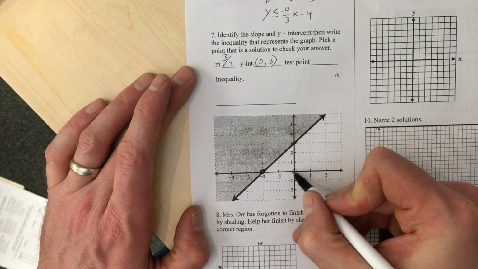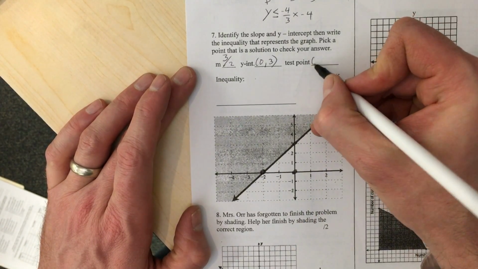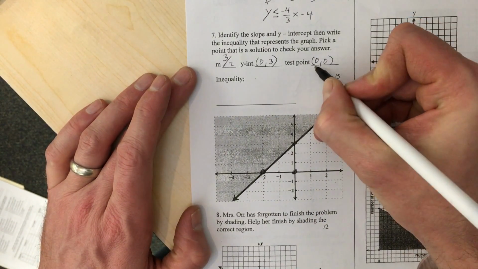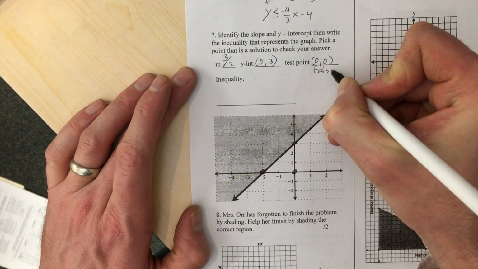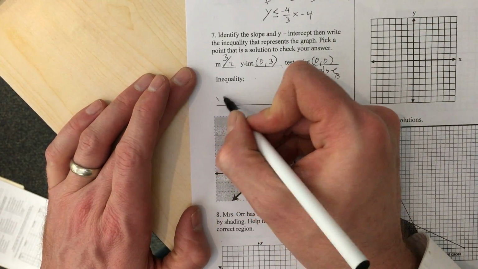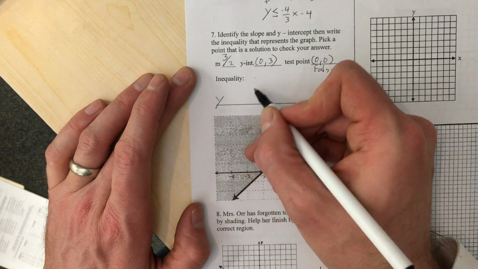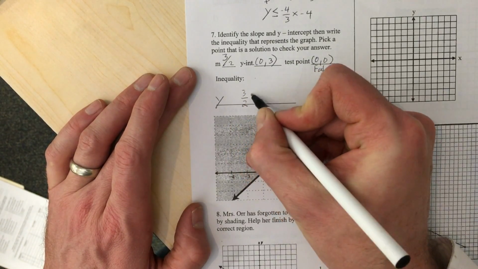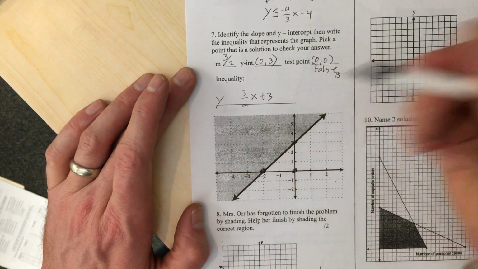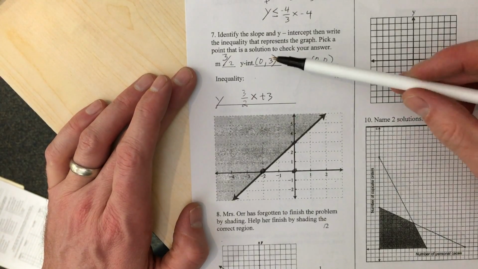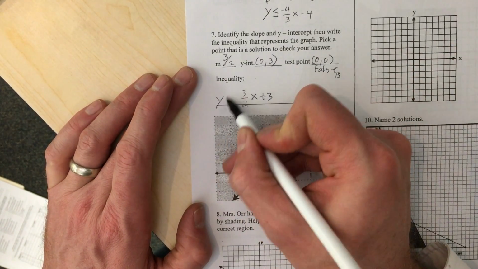And our test point of 0, 0 is false. So we know that this one is false. So our inequality is y, and I'm going to leave that space open, and 3 over 2 x plus 3. So it's kind of undoing what we just did in the previous page. But now you've got to figure out what to put in here.